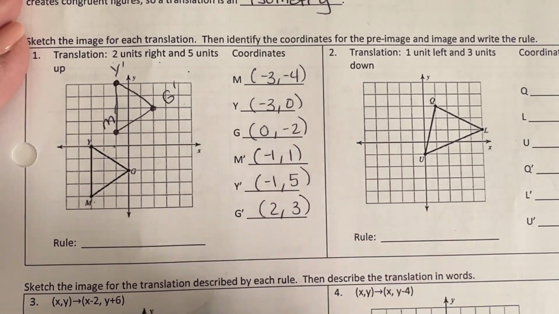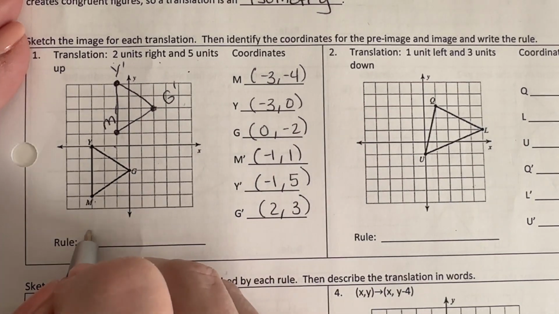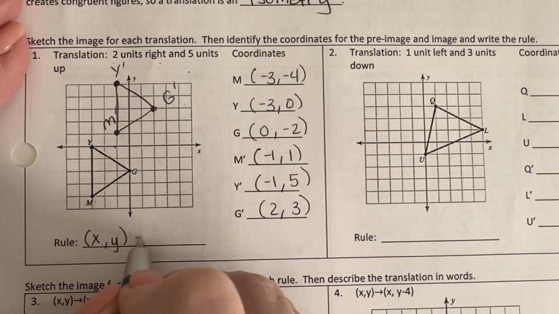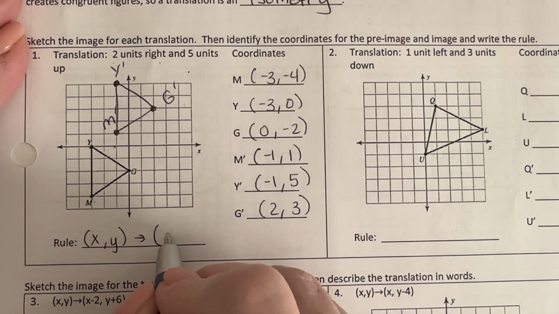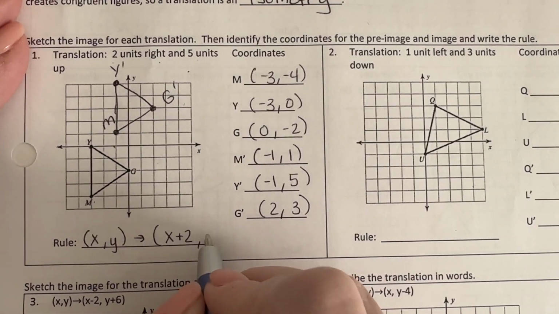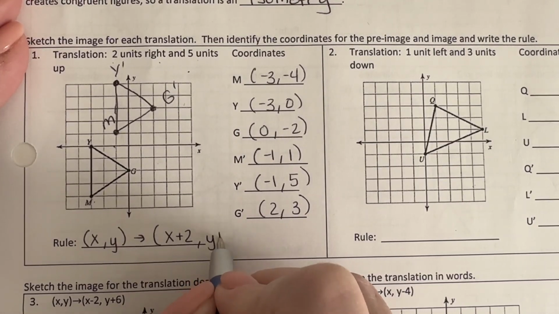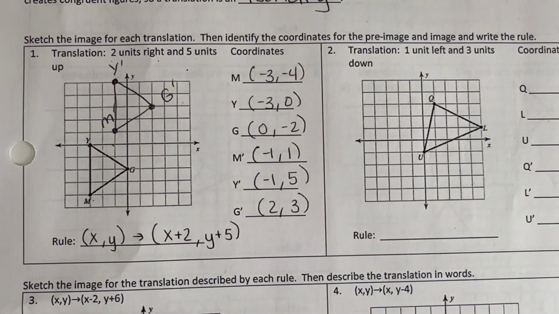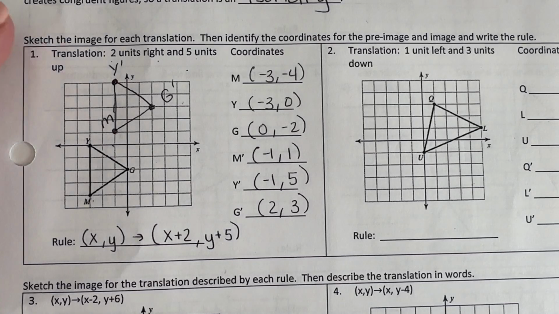Down here at the bottom, it says, what is your rule? Okay, the rule is pretty easy. You put in an x and a y, and the transformation you're going to perform on it is you're going to add 2 to the x, that's the right 2, and you're going to add 5 to the y, that's the up 5. That's all there is to it. We're going to do it a couple more times just to make sure you got it. Then I'm going to flip over to the other side and we'll do some reflections, but that's kind of it.